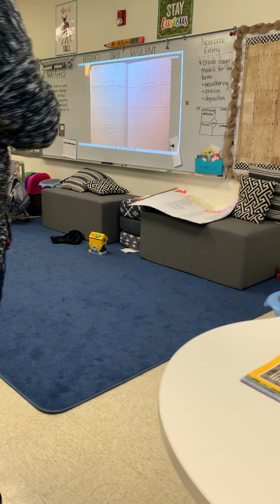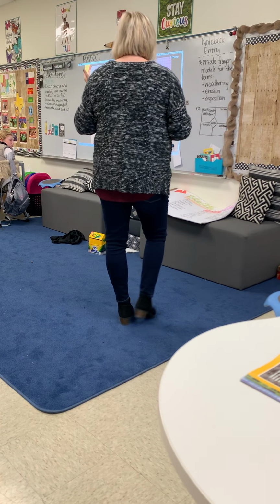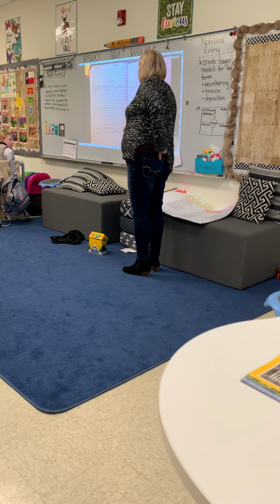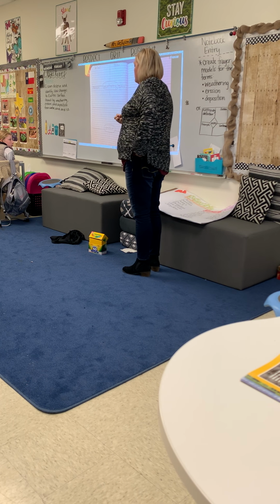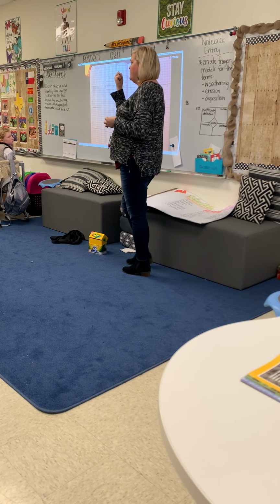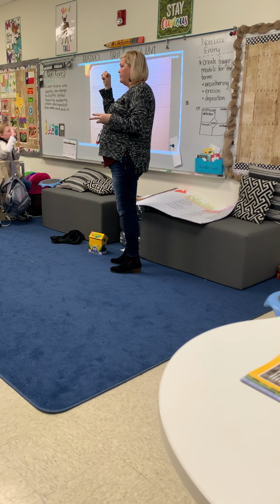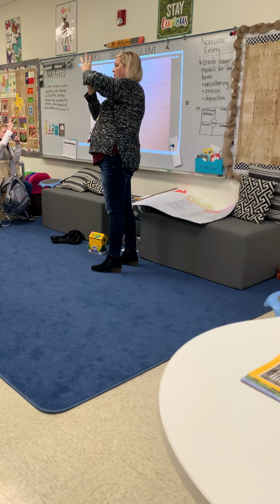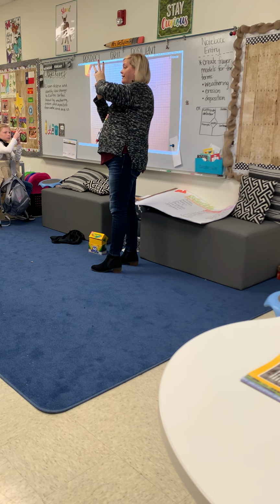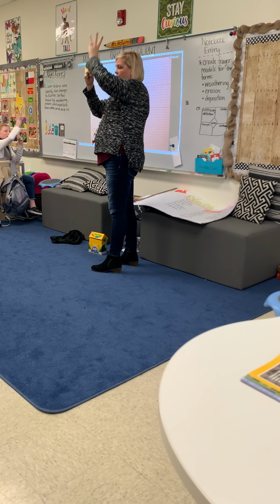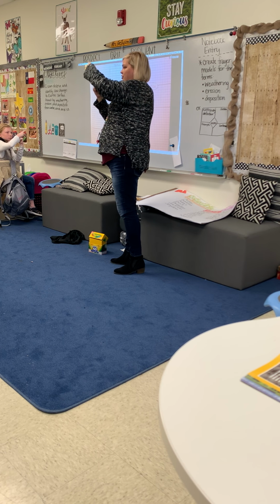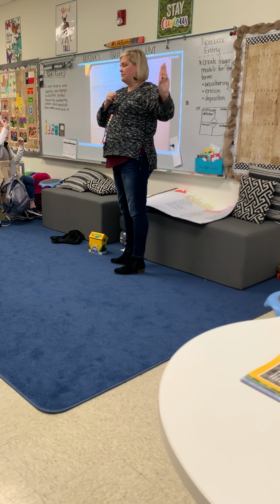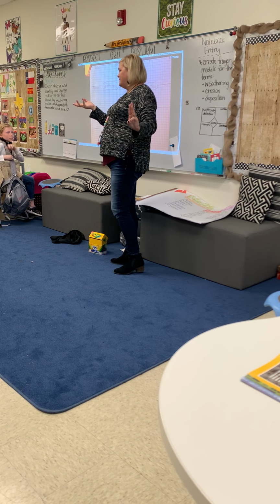Okay, so we have been talking about weathering, erosion, and deposition for the last few days. Okay, so together, let's do our hand motions. Make your mountain, make your W. Weathering is the breaking down of rock. Say it again. Weathering is the breaking down of rock. Erosion is carrying it away, and deposition is dropping it in a new place, right?